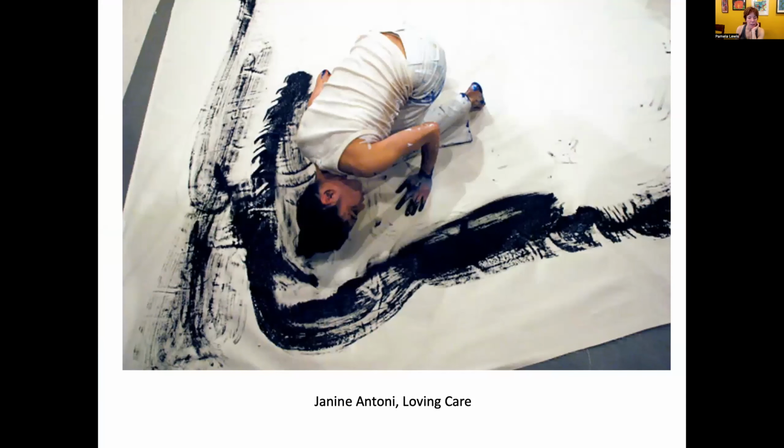Janine Antonin, Loving Care, a performance artist. And here she's on a large canvas and she's using her hair to paint with like a brush. So these big calligraphic marks are made with her head and her body.